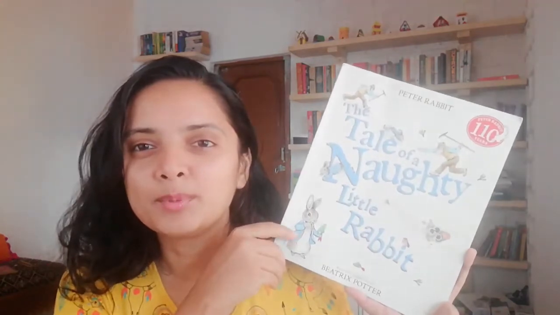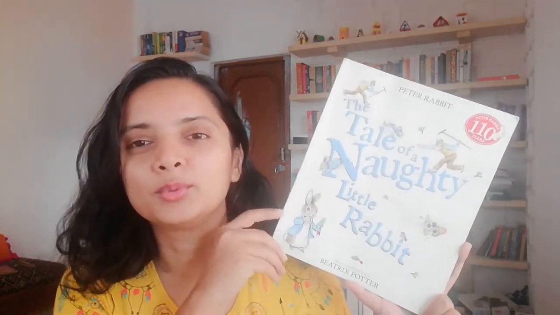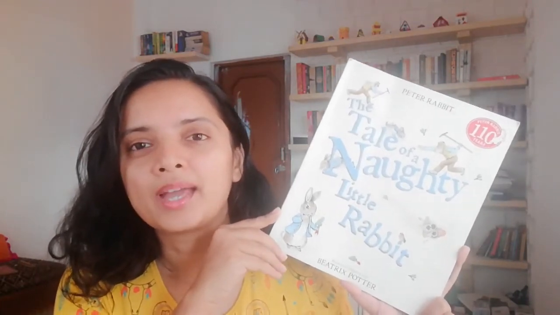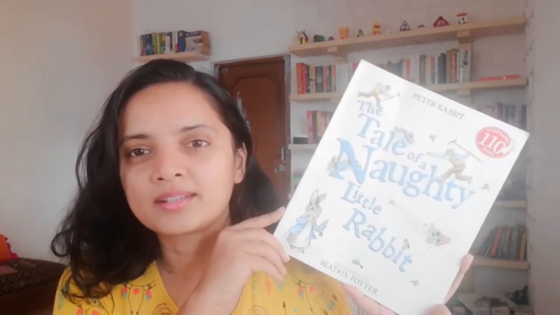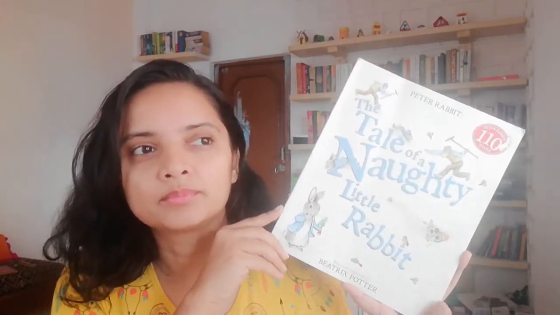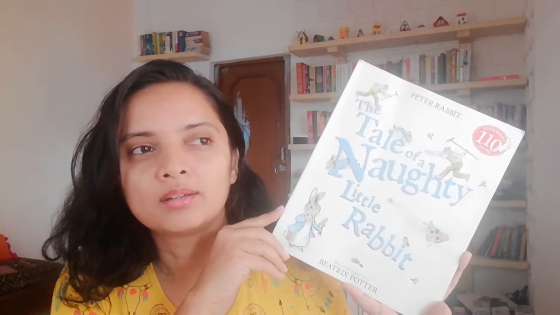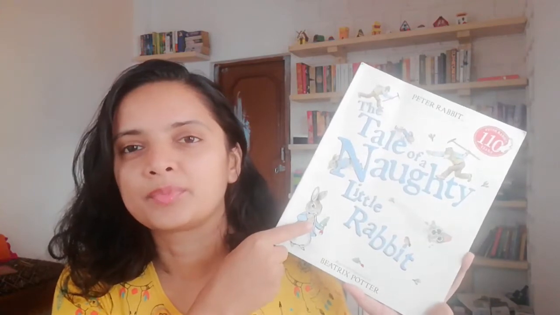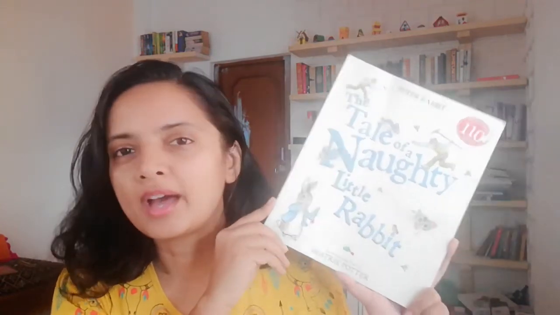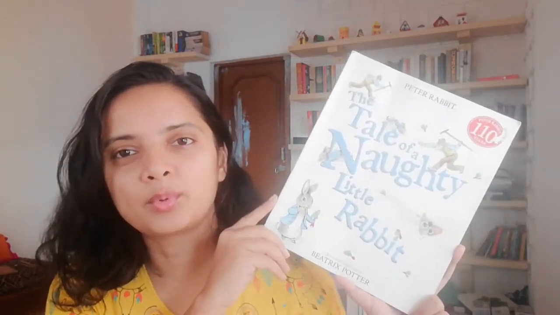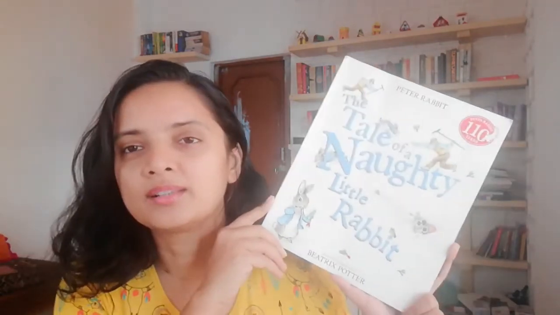So yes, and he has this lovely new blue coat, which he also loses. So yes, it's a very sweet little story. And there are a lot of other characters that Beatrix Potter also created, like Jemima the duck, and then Peter Rabbit's friends. I haven't read all of them, but yes, this is the book that I have bought, and I've read it quite a bit to my little girl.